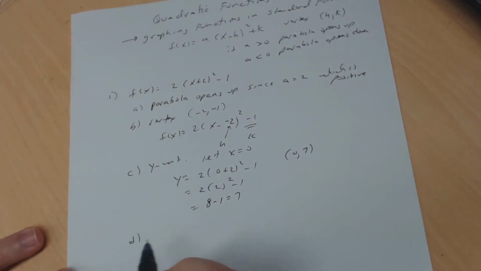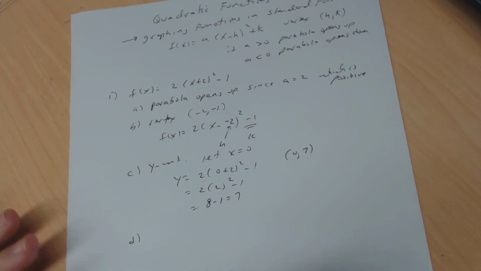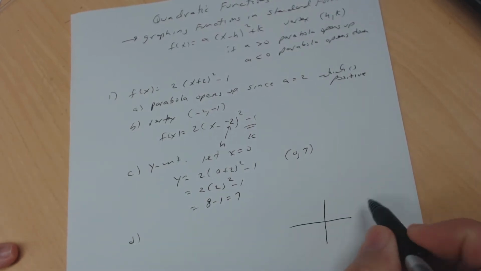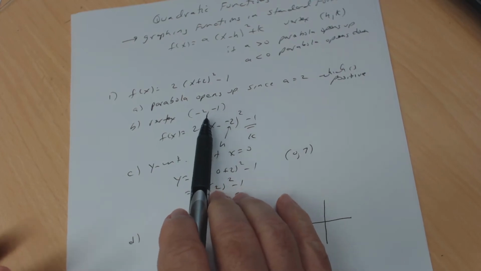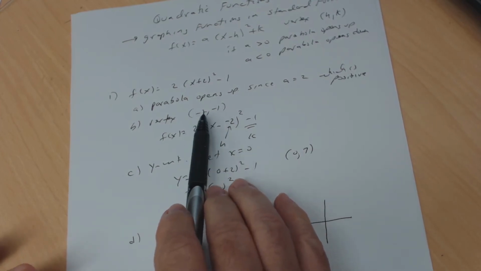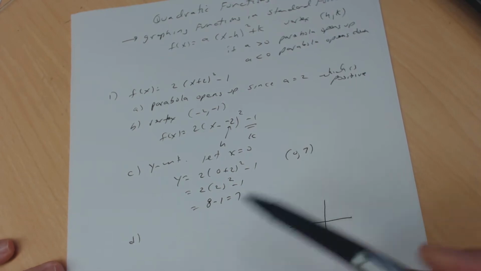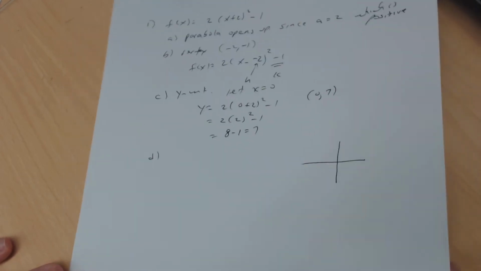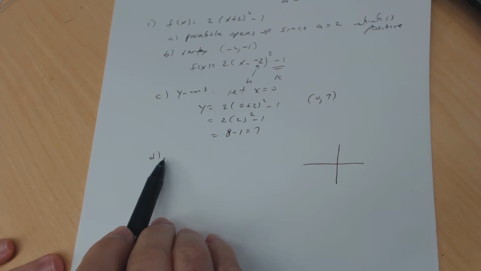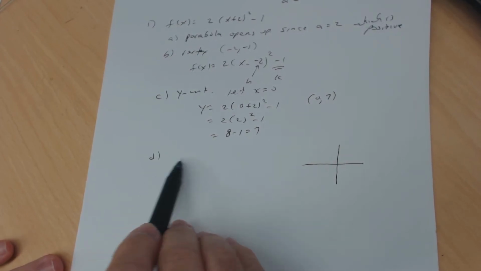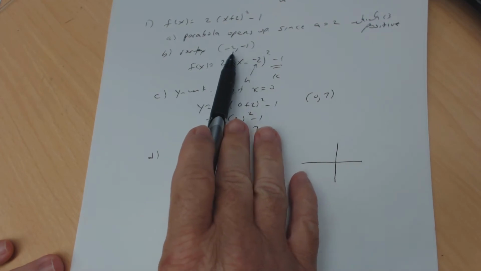Now, for the x-intercepts, let's think about this. Let's first of all visualize where the vertex is. That's all assuming you wrote the vertex correctly. It could have been wrong here, so you may want to still do this by setting y equal to 0 and then solving for x, because you could have made a mistake.